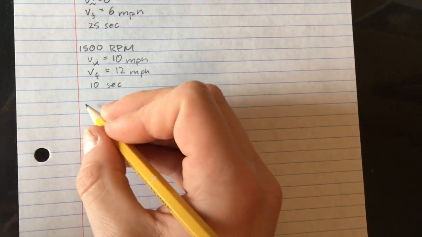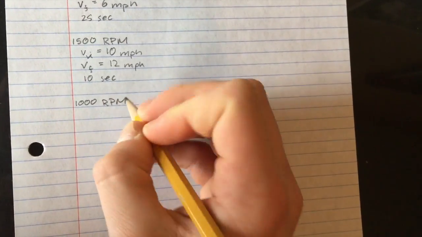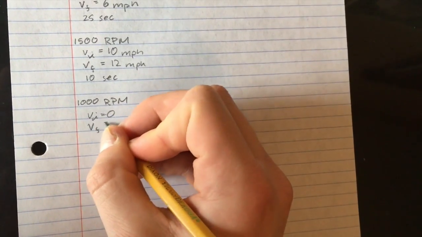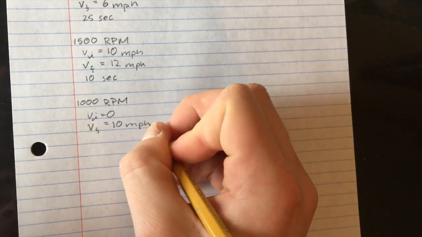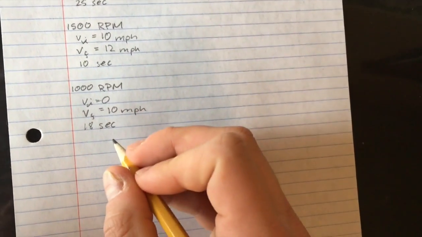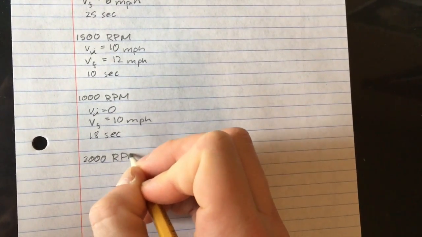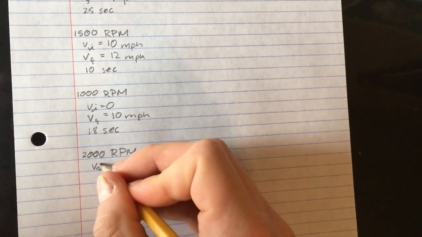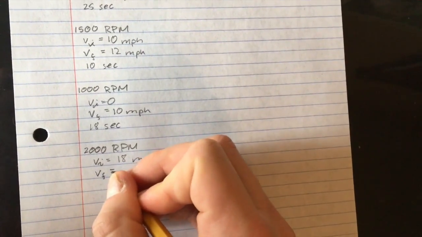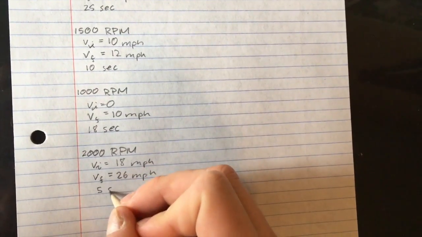And then in the third trial, with the Nissan at 1,000 RPM, the initial speed was 0 and the final speed was 10 miles per hour, and it took 18 seconds to get through that displacement. And in our last trial, with the Nissan at 2,000 RPM, with an initial speed of 18 miles per hour and a final speed of 26 miles per hour, it takes 5 seconds to get to that same displacement.